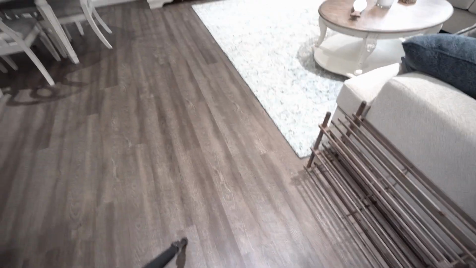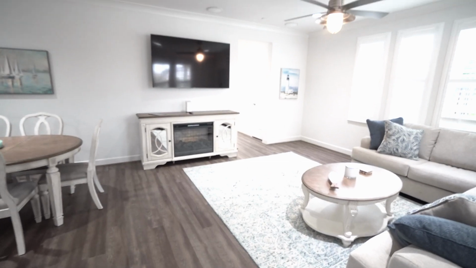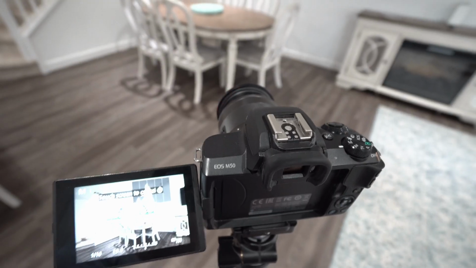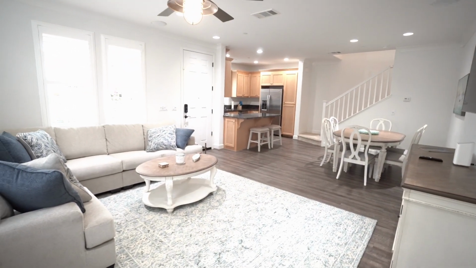Because these floors are super flat, once you get the verticals nailed down, you don't really have to change anything, which makes it really, really nice. So we're going to shoot this angle right here. And we're also gonna go this angle just so we can see the entire beautiful open floor plan.